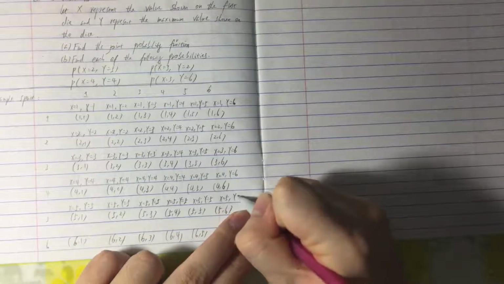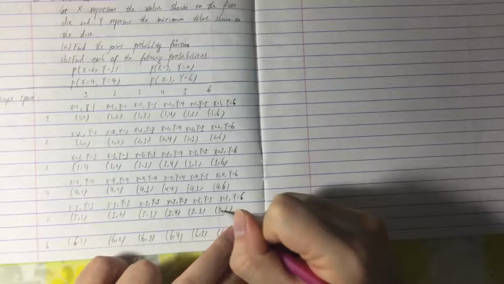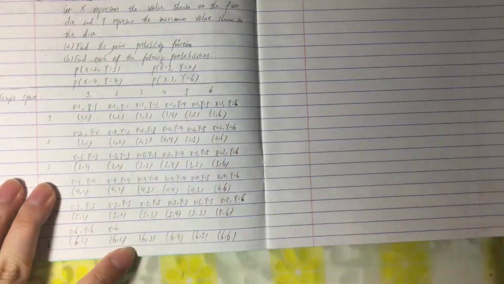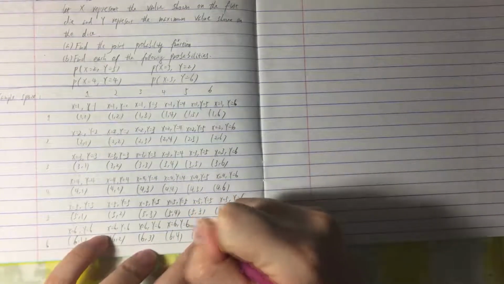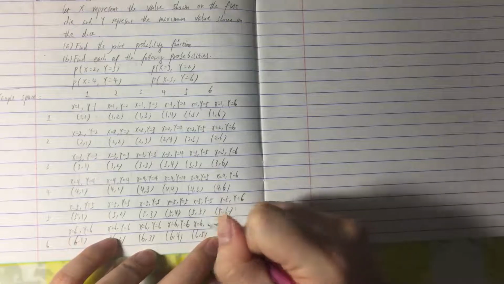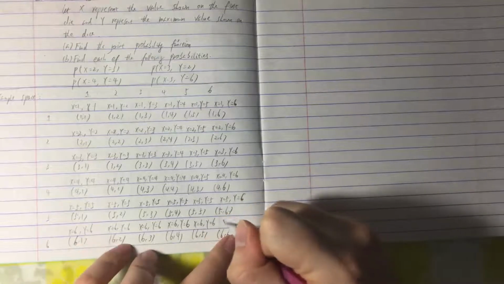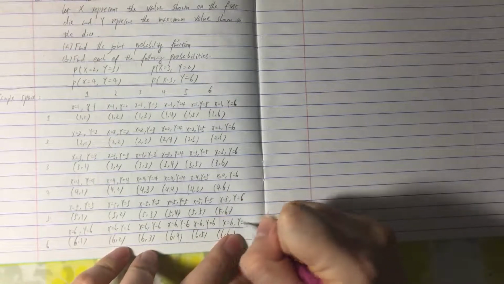X is 5, y is 6. Y is the maximum value shown on the die. Next, x is 6, y is 6. X is 6, y is 6. Y is the maximum value. The maximum value between 6 and 2 is 6. X is 6, y is 6. X is 6, y is 6. X is 6, y is 6.